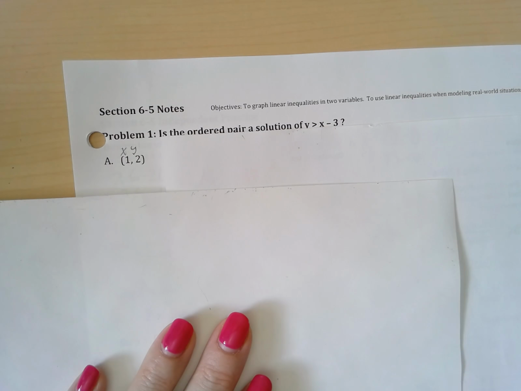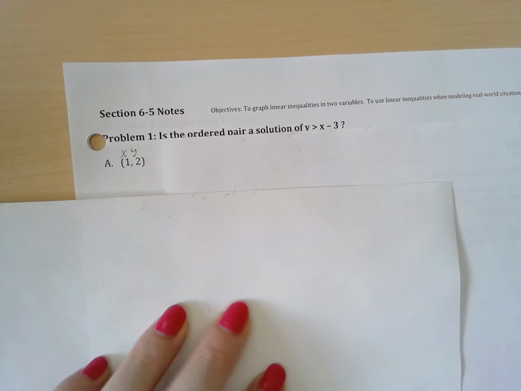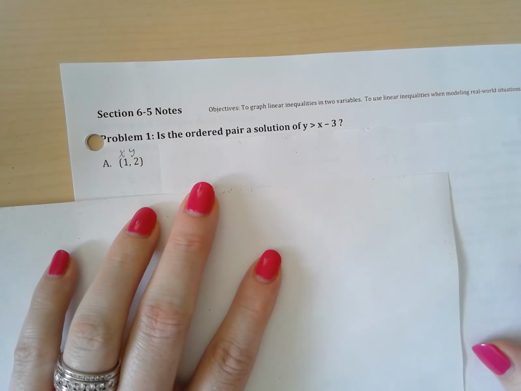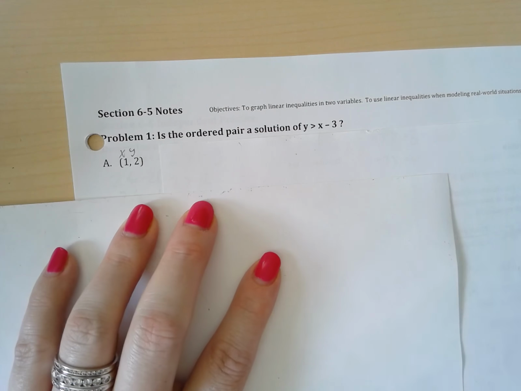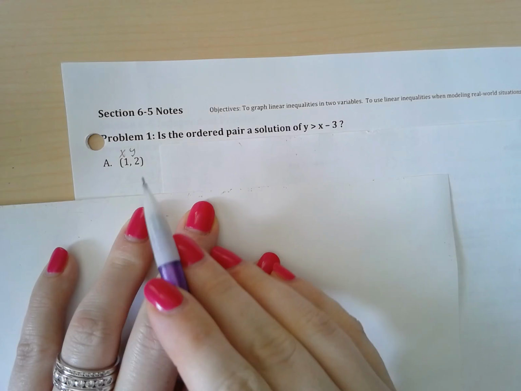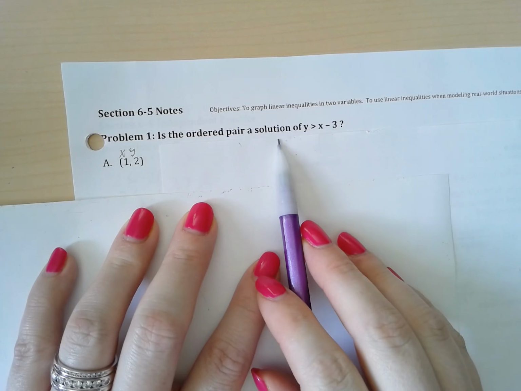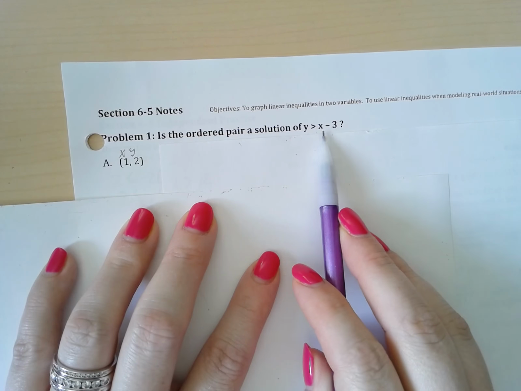This is Chapter 6, Section 5, Notes, and we're going to be talking about ordered pairs and inequalities and graphing inequalities. So it says, problem 1, is the ordered pair a solution of y is greater than x minus 3?